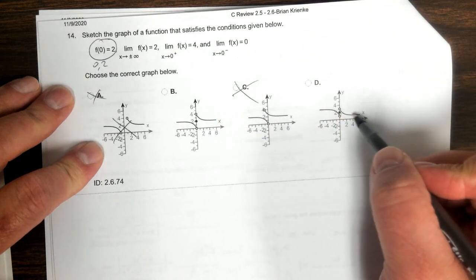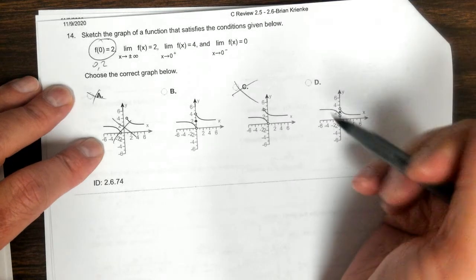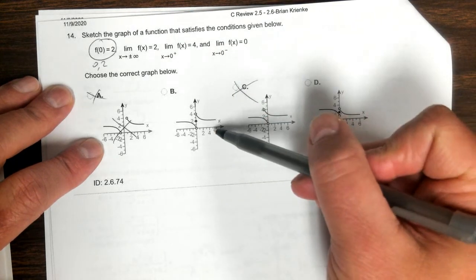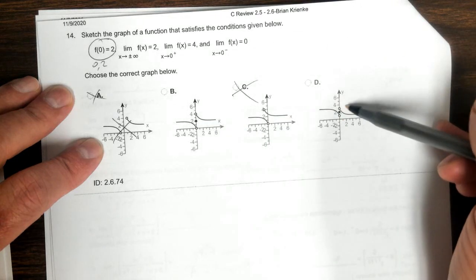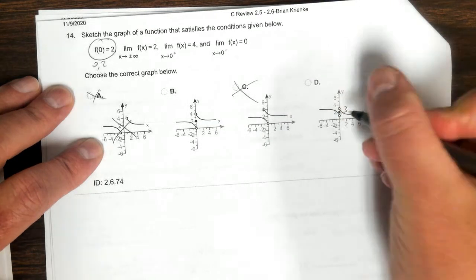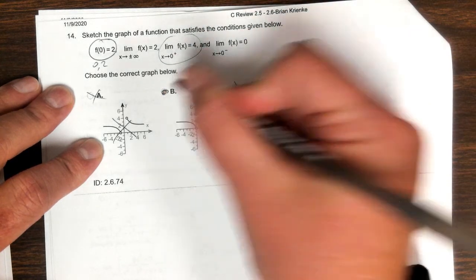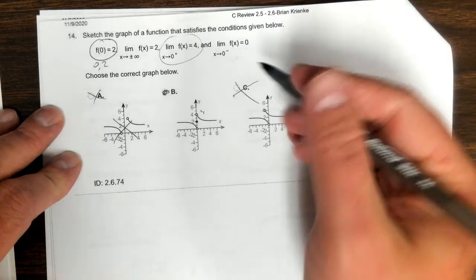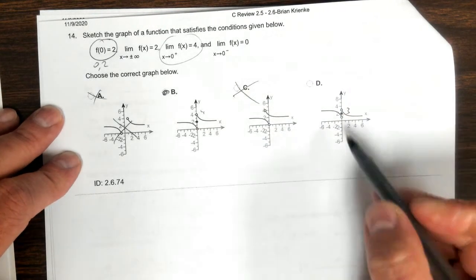Okay, this one does not look like that. And then what about 0 from the right? Is it 4? 0 from the right is 4. 0 from the right is 3. Okay, so clearly we know it's going to be B. I always like to double check. And also from the left, it was 0. This one's not.